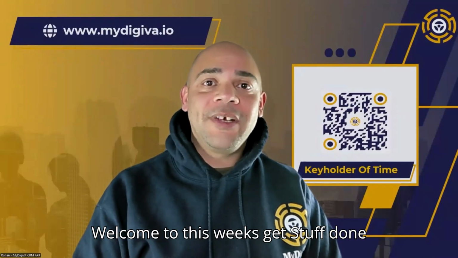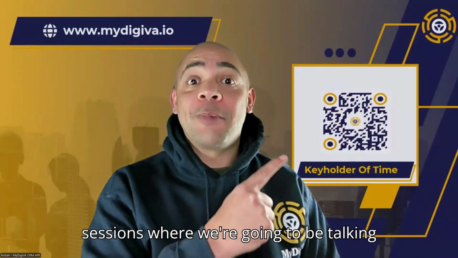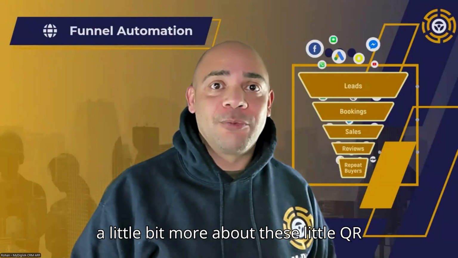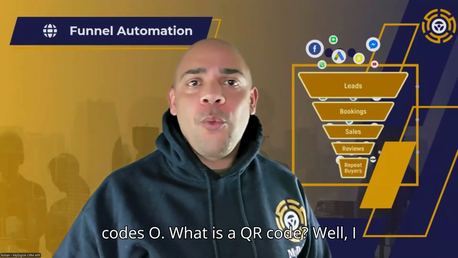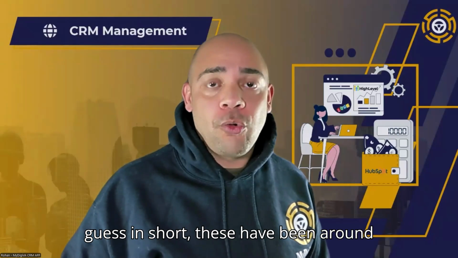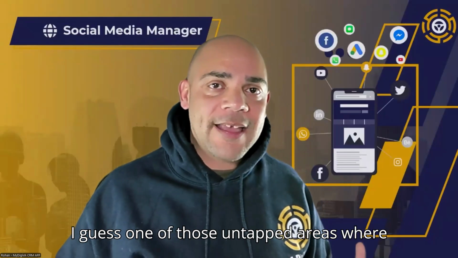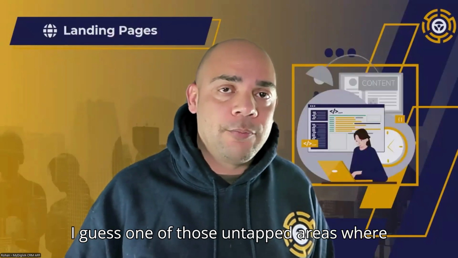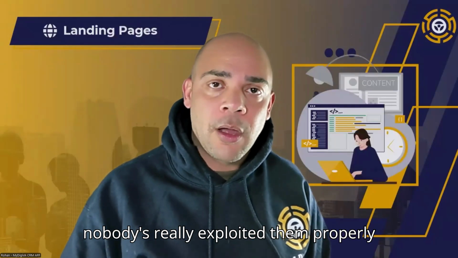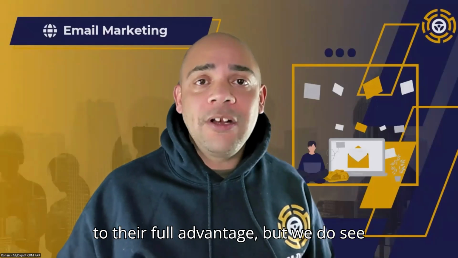Welcome to this week's Get Stuff Done sessions, where we're going to be talking a little bit more about these little QR codes. So what is a QR code? Well, I guess in short, these have been around for about 30 years now. And I guess it's one of those untapped areas where nobody's really exploited them properly to their full advantage. But we do see them everywhere.